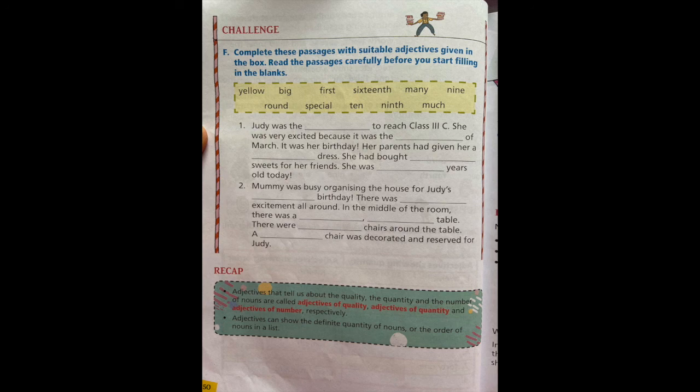In the middle of the room, there was a dash. In the middle of the room, there was a big round table. Write down big round table. There were dash chairs. There were 10 chairs around the table. A dash chair was decorated and reserved for Judy. A special chair. Write down special.